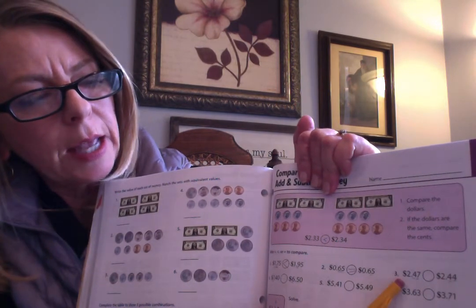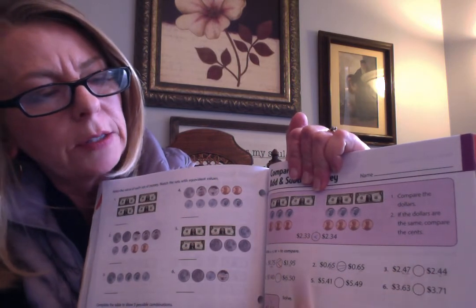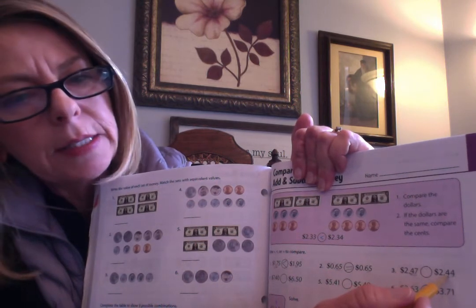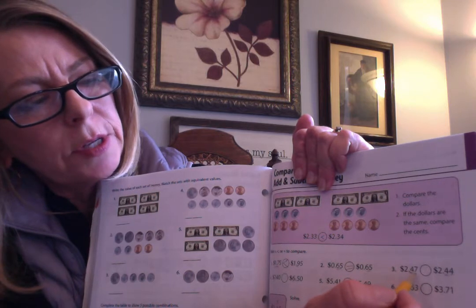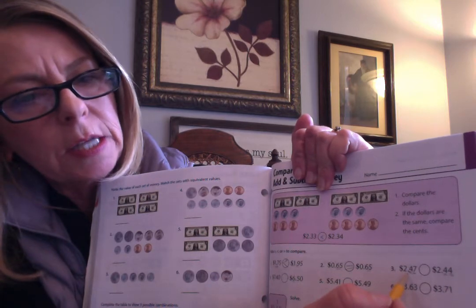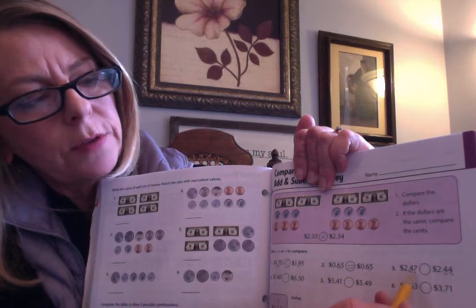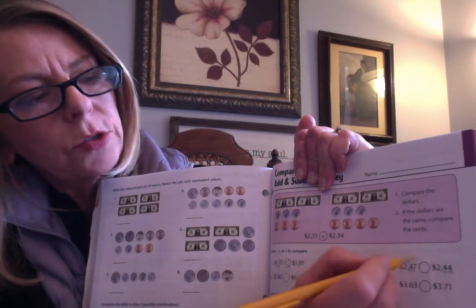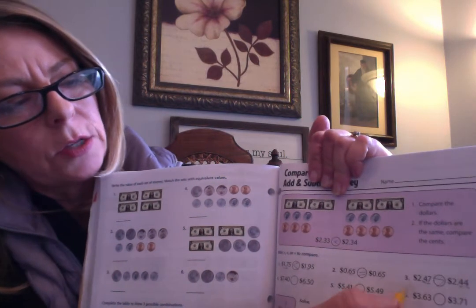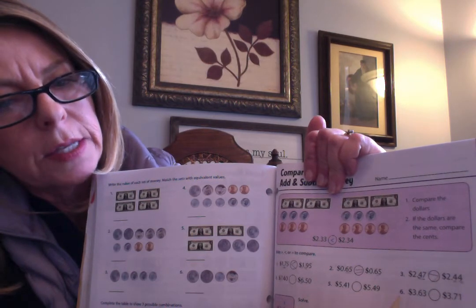Okay, so then let's look at number 3. Our dollar amounts are the same, $2 and $2. So we've got to look at our coin amounts. We're going to look at the tens place, it's a 4. We're going to look at this tens place, it's a 4. So now we're going to go on to our hundreds. This one's a 7. This one's a 4. So this amount is just a few pennies greater than this amount. Okay, so $2.47 is greater than $2.44. So let's make our greater than sign. $2.47 is greater than $2.44.